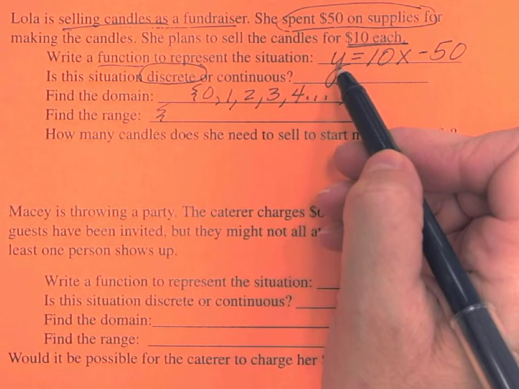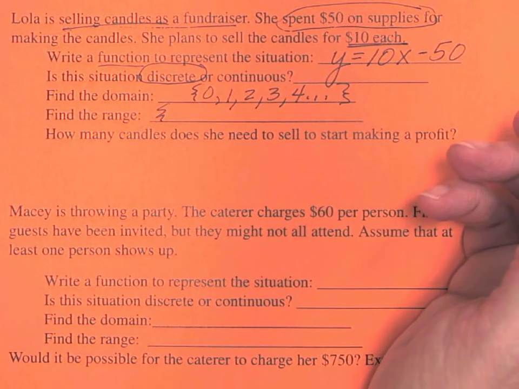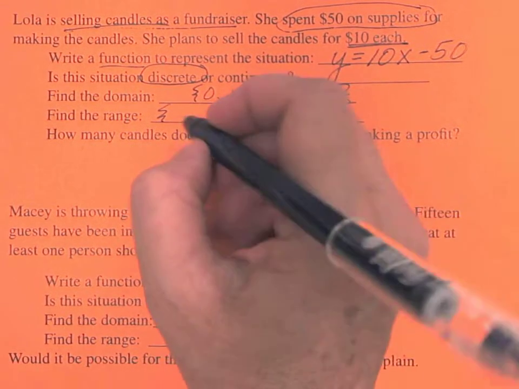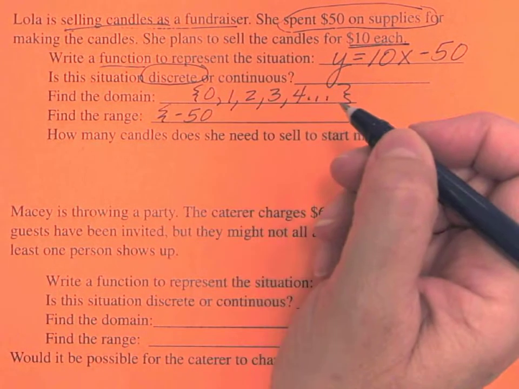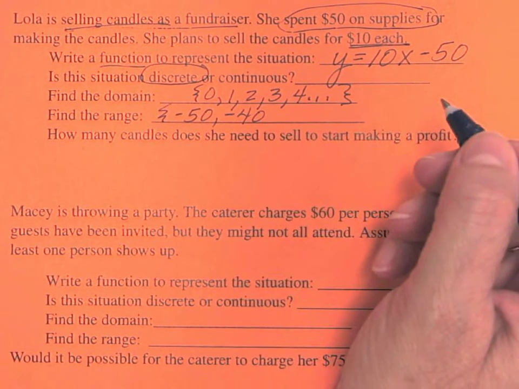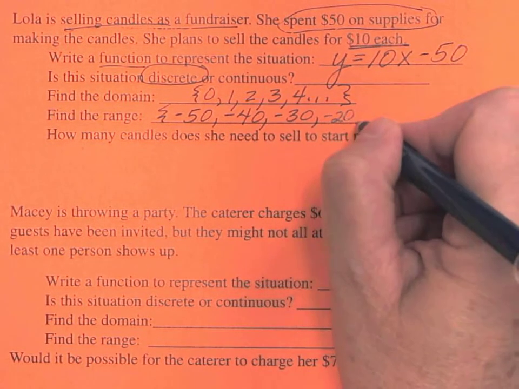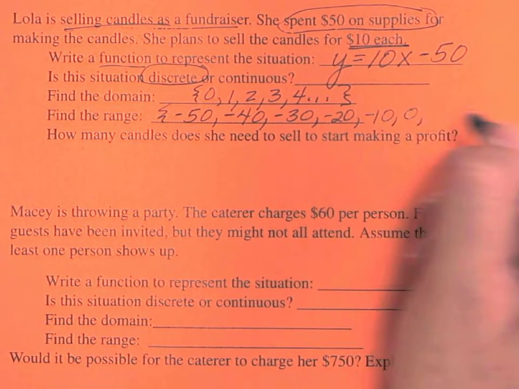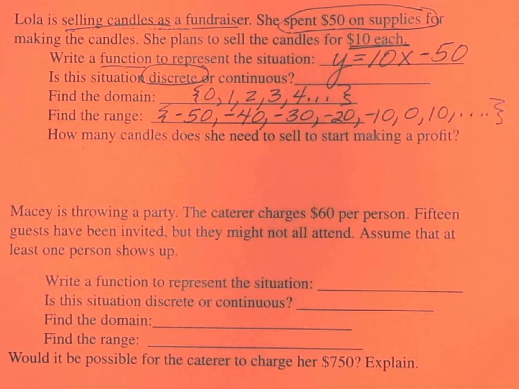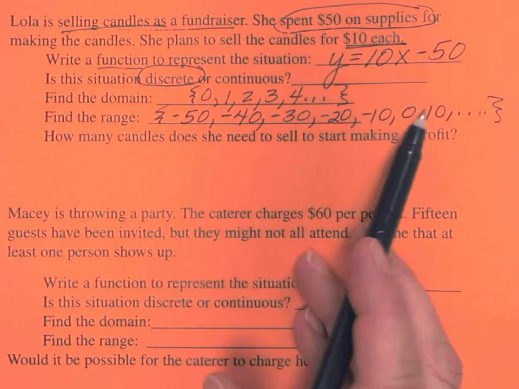The range would be the Y, the output. In this situation, it represents her profit. Well, she makes $10 a candle, so it's going to go by tens, right? But what did she start at? She started at a negative 50. Then when she sells a candle, she's made up $10 of that. Then she's made up another 10. Now, can she sell 0 candles? Yes. I think we've established a pattern. So I just wanted you to see what can happen. Her profit, she starts in the hole $50, but every time she sells a candle, she gains $10.